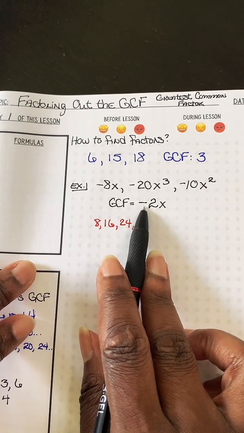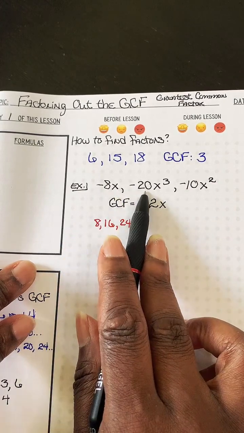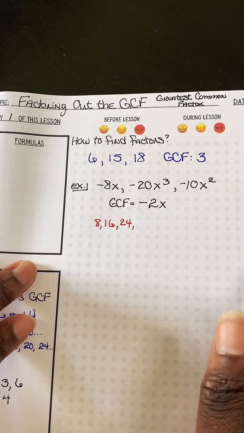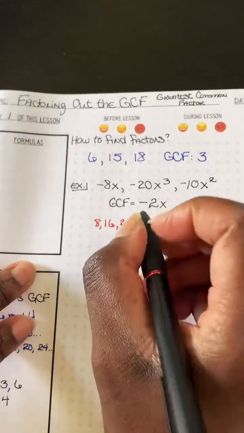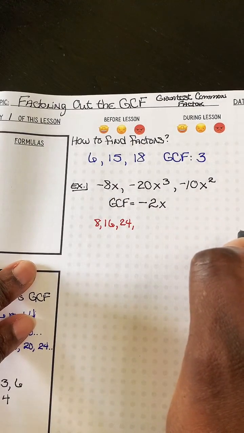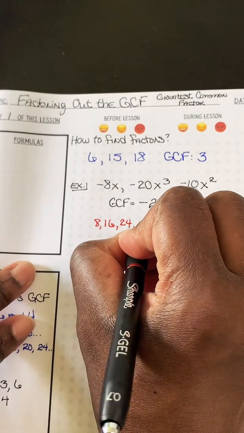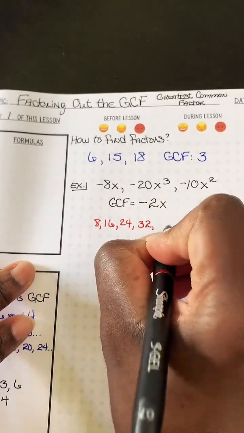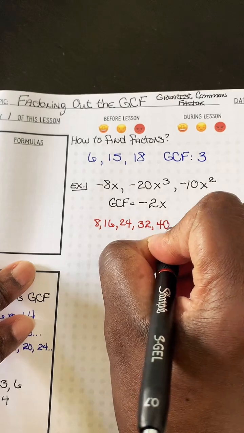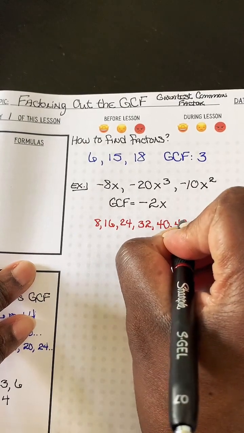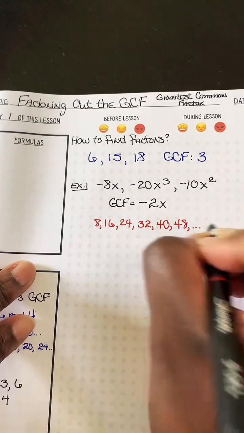So you know the first one's going to be negative. If only one of them was negative, then right away you don't have a negative involved. Where was I? Okay. This will be my 32. This will be my 40. This will be my 48. And we can keep going.